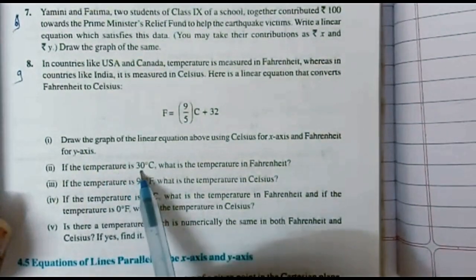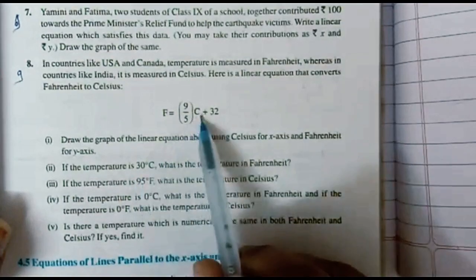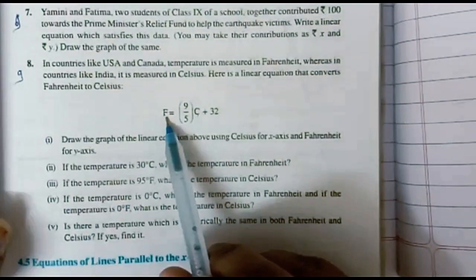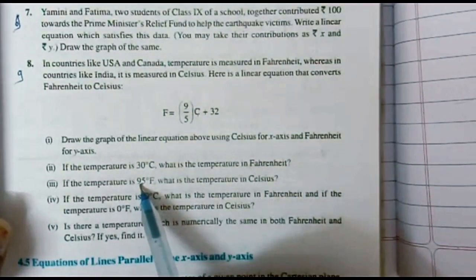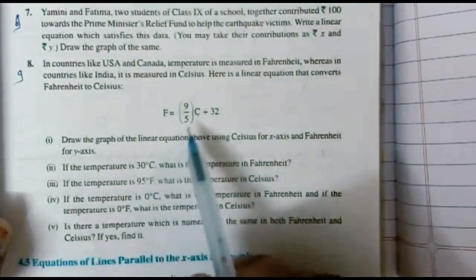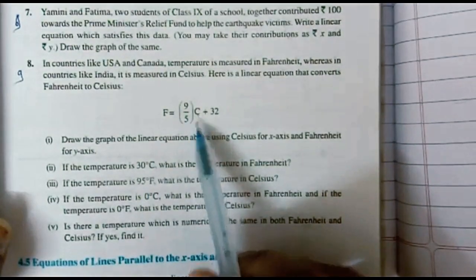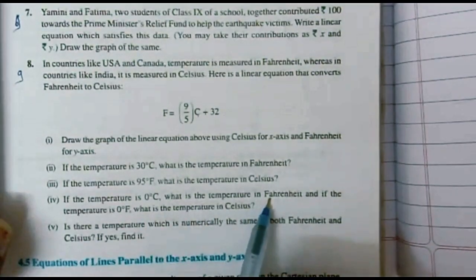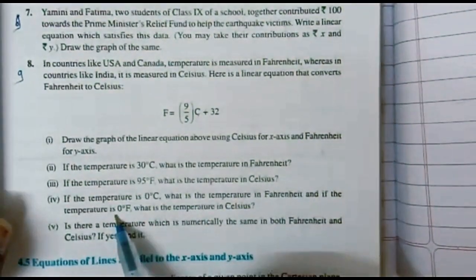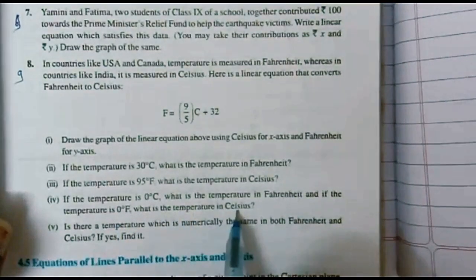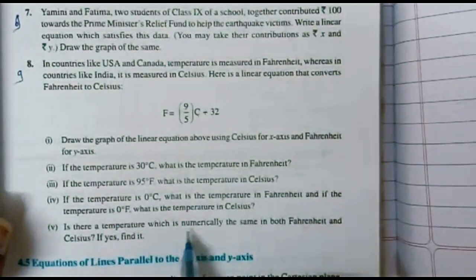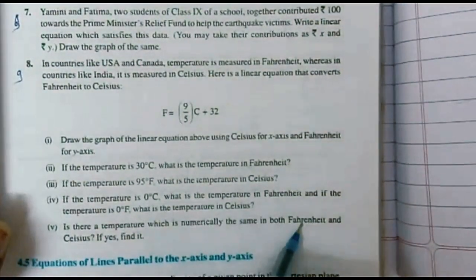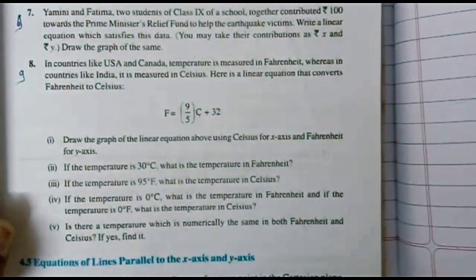For example, if the temperature is 30 degrees Celsius, means in place of C you have to write 30 degree, so what will be the value of F? Same way, if you place F as 95 degree, so what will be the value of C? Same way, if the temperature is 0 degree Celsius, what is the answer in Fahrenheit? And if it is 0 degree Fahrenheit, then what is the answer in Celsius? And the last question, when will the numerical value be same for Celsius as well as Fahrenheit. Okay, so let us solve this question.